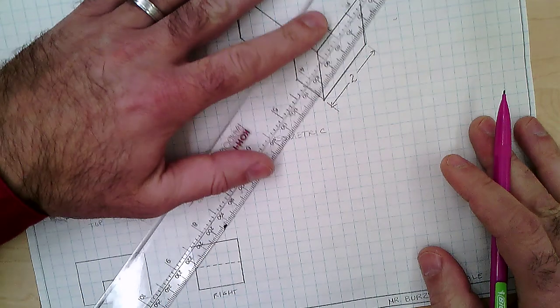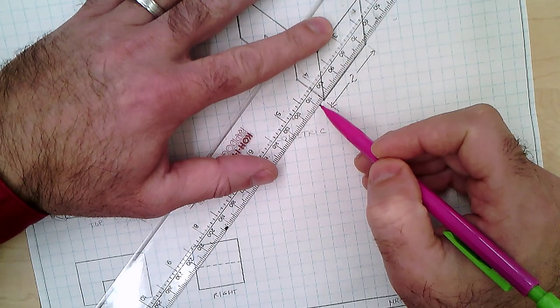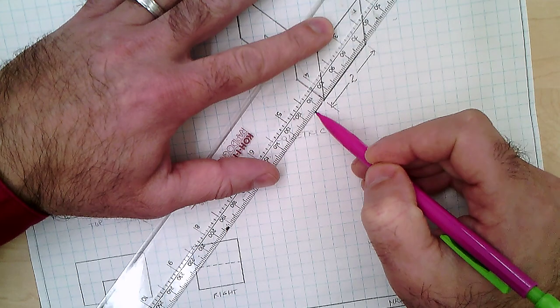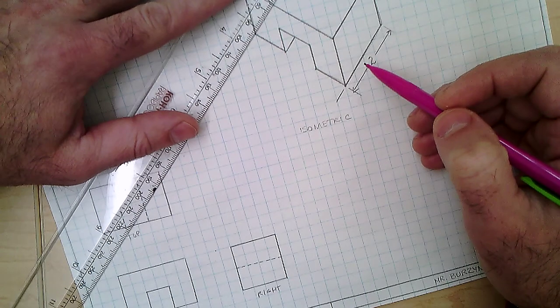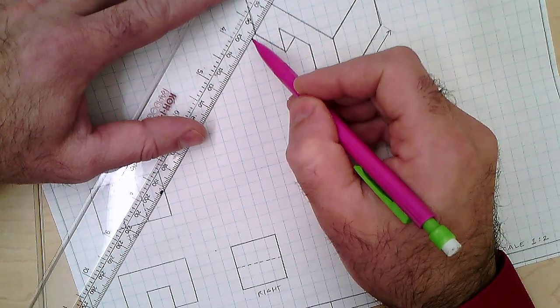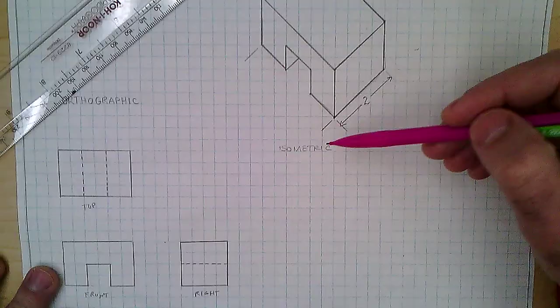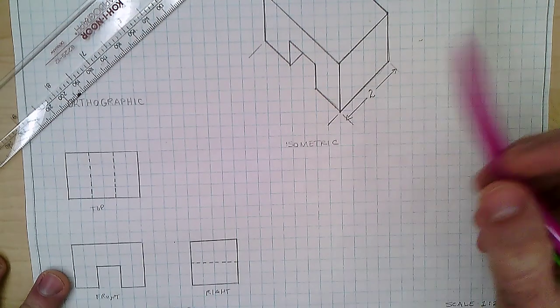So I also am going to do the width here. So I will follow the same line. I'll get close to but not go over. And again, when I'm making these lines, I have something here that might come into contention.